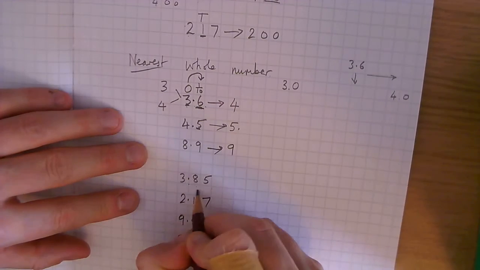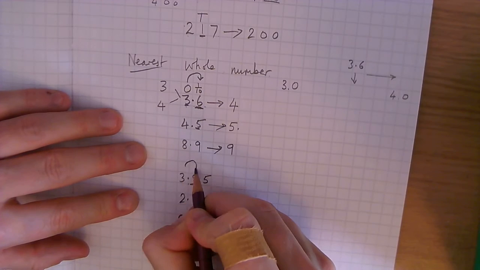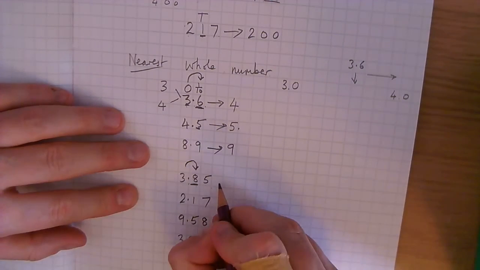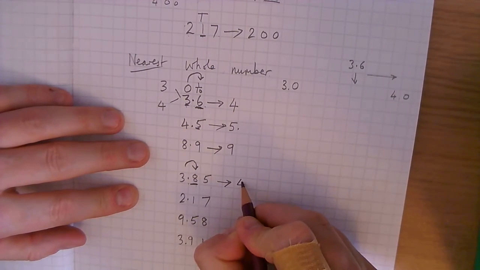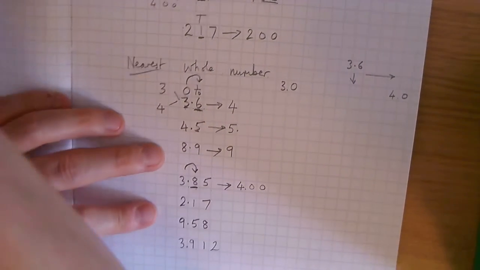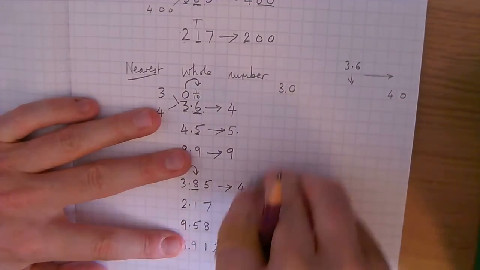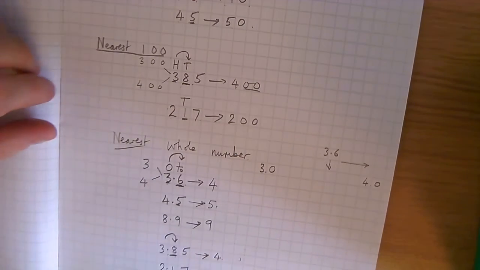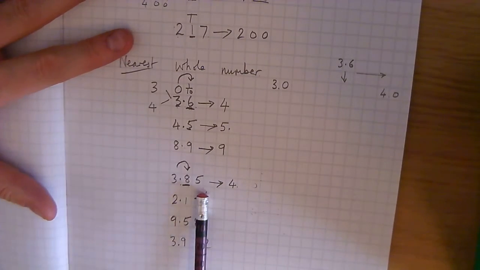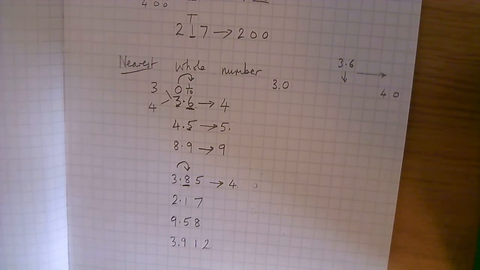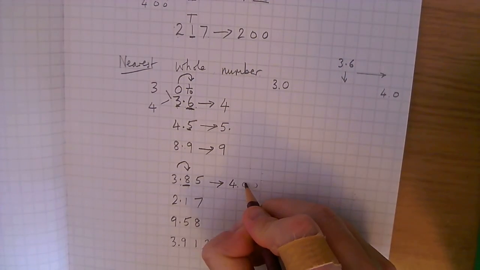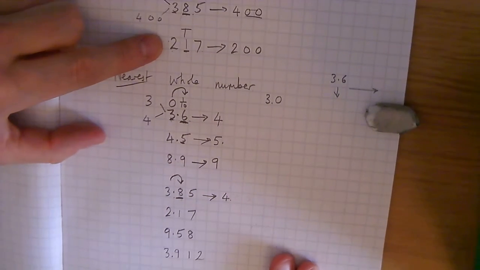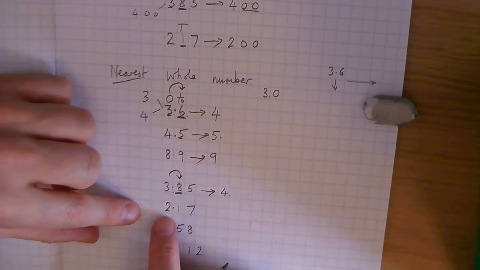3.85, we still look at this column here. We always look at the tenths column when we round to the nearest whole number. So this becomes 4.00, but we don't need to write the 00. So you can see the pattern and the link. 385 to the nearest 100 is 400. 3.85 to the nearest whole number is 4.00. So 4.00, but we don't need the 00, so we just write 4. And then again, 217 to the nearest 100 was 200.